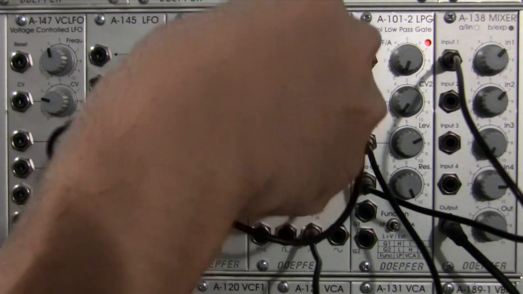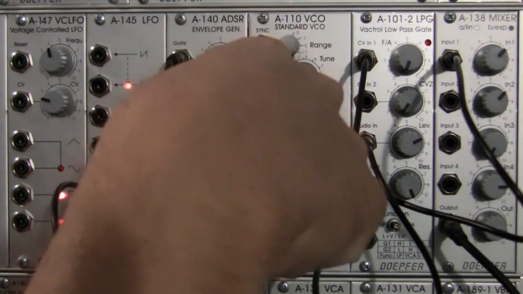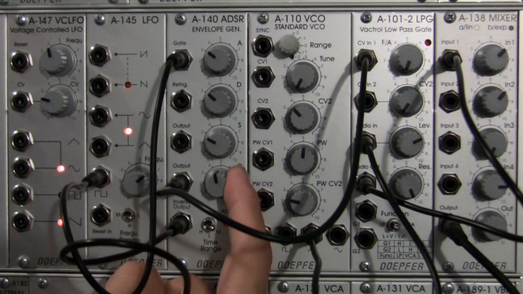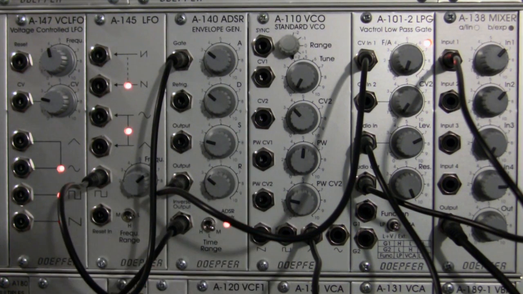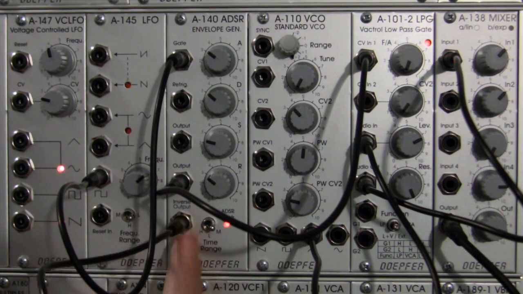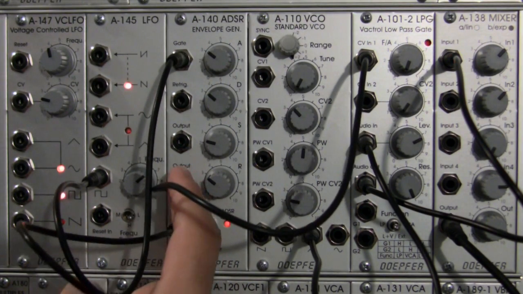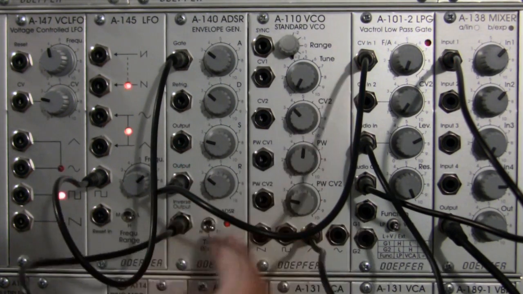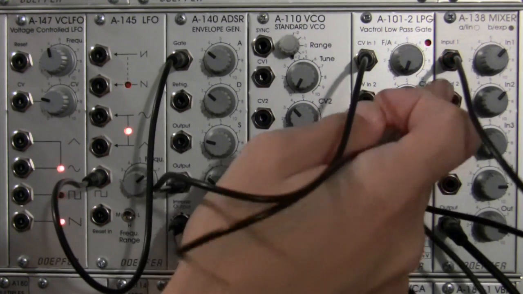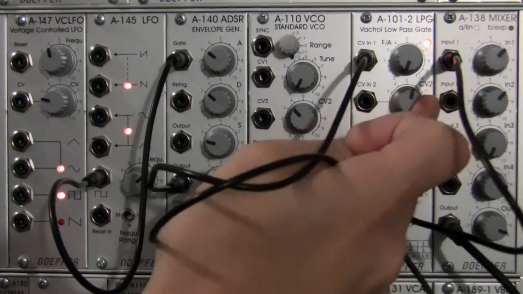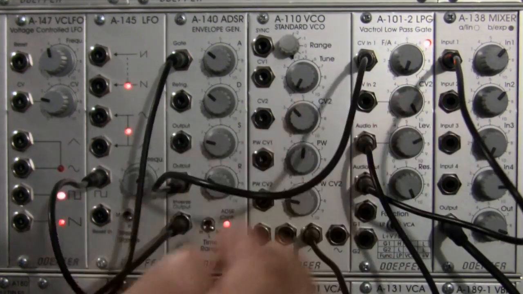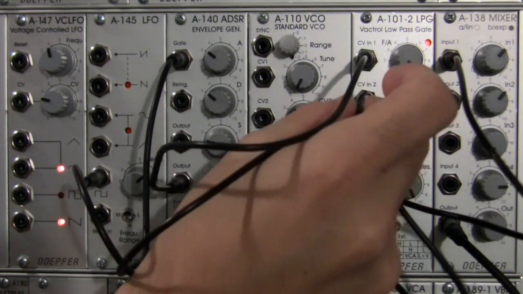One interesting thing I ran into just when I was doing this, out of curiosity, I wanted to see what's going to happen if I patch my positive envelope into here and then my negative envelope into here. Let's see what that does. And I'll turn CV2 up so hopefully it'll reproduce exactly what I heard.